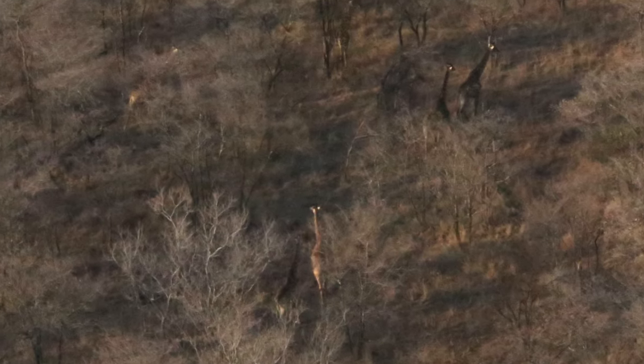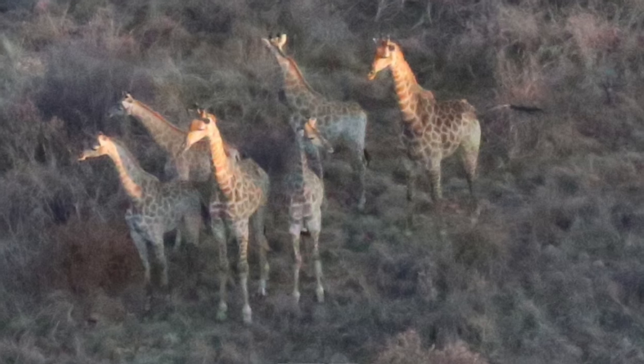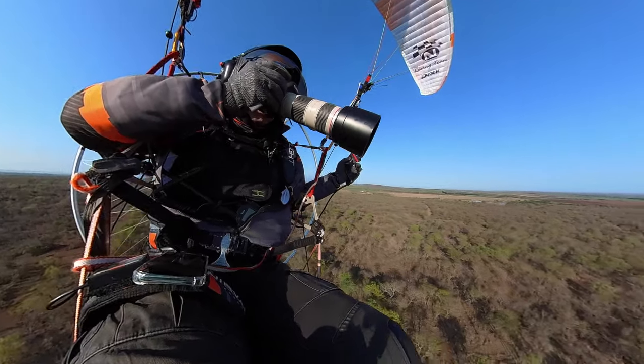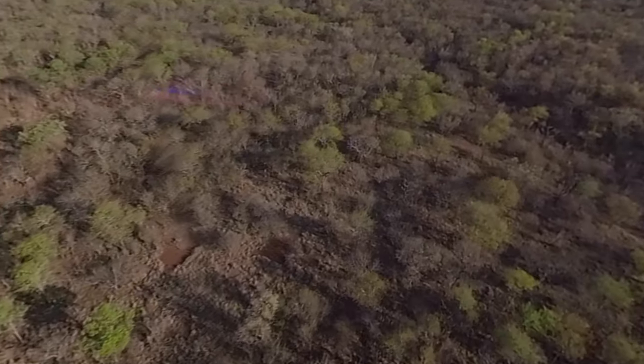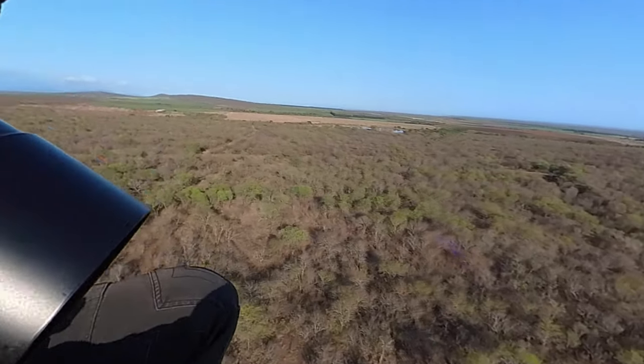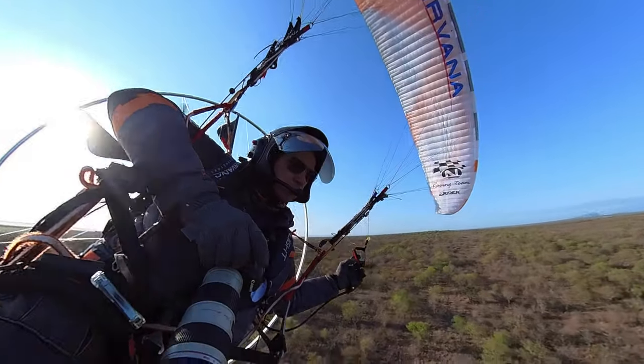Paramotors are a really great practical platform if the weather permits. Having an open cockpit like that, not having a cockpit at all, really is a great way to have good visibility and to be able to take pictures. So it's one of those really great applications for paramotoring: photography.